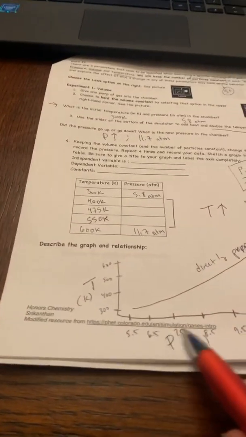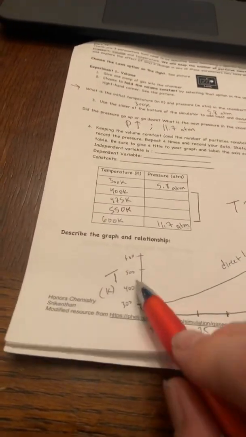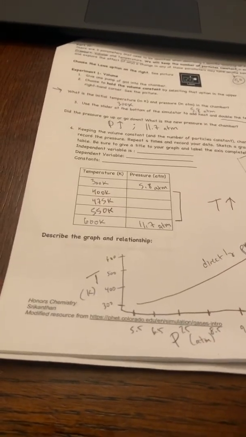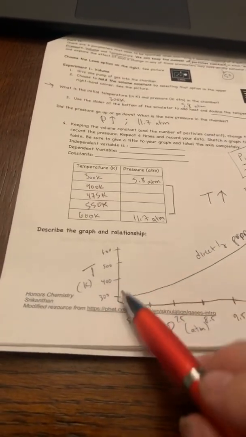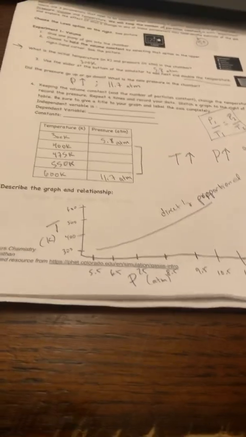Directly proportional. Can't spell today. Okay, directly proportional. So what that means is that as my pressure is increasing, my temperature is increasing as well. Actually, I said that backwards. As my temperature increases, my pressure will increase as well. Okay?